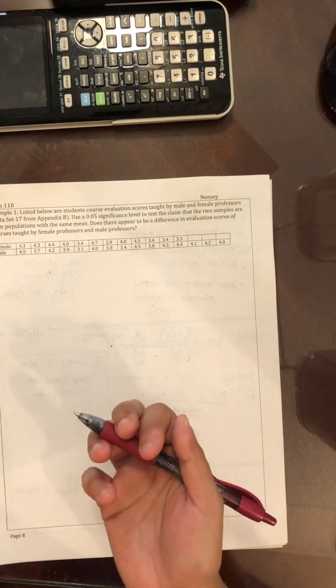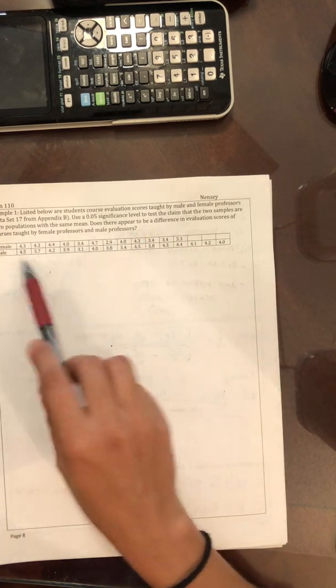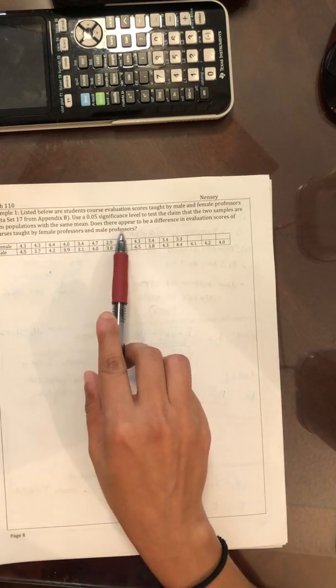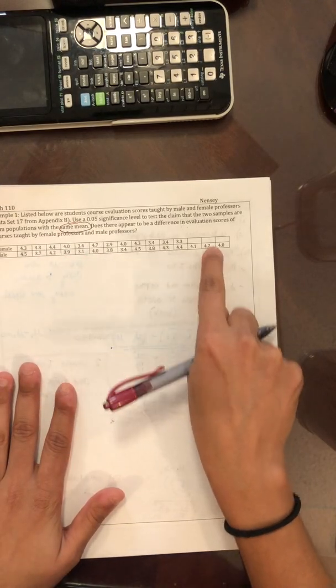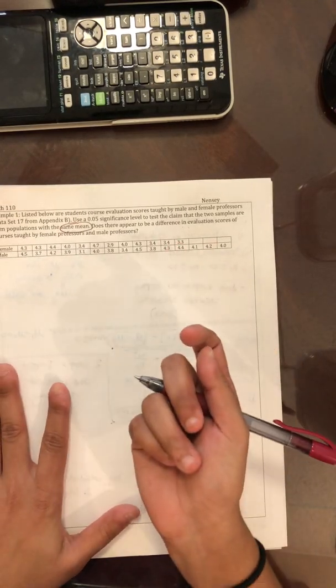Listed below are students' course evaluation scores for courses taught by male and female professors. Use a 0.05 significance level to test the claim that the 2 samples are from populations with the same mean. Does there appear to be a difference in evaluation scores of the courses taught by female professors and male professors? So we're looking to see if they have the same mean. Notice this is data, and they're not the same number, so we can assume that they're independent.